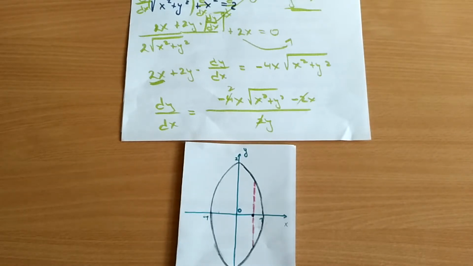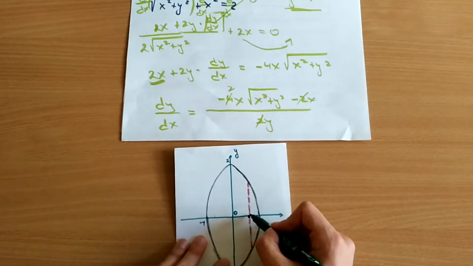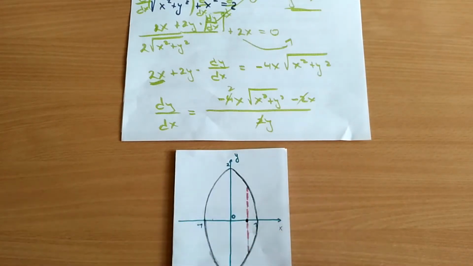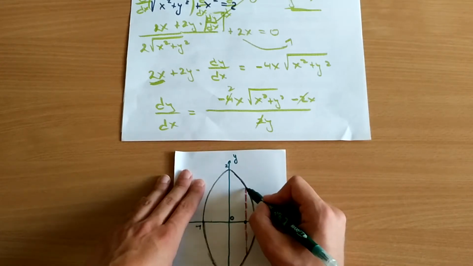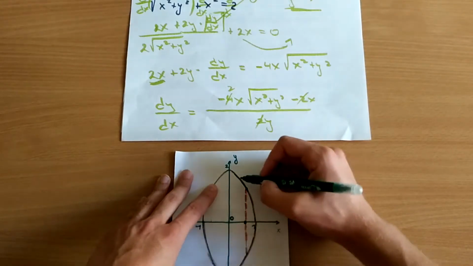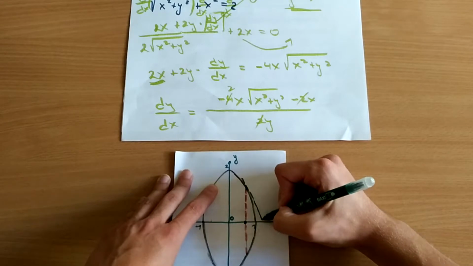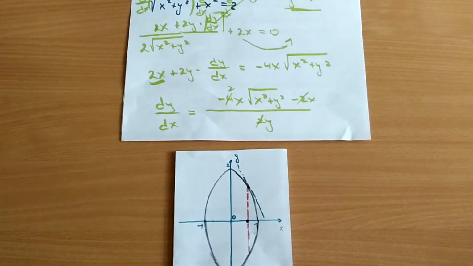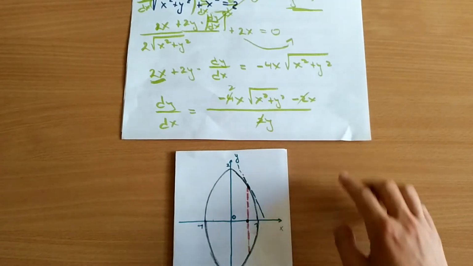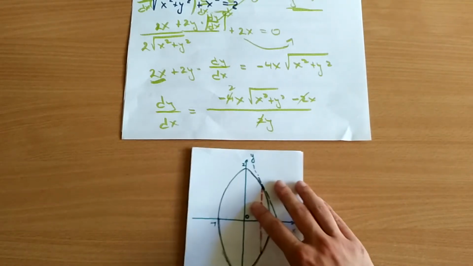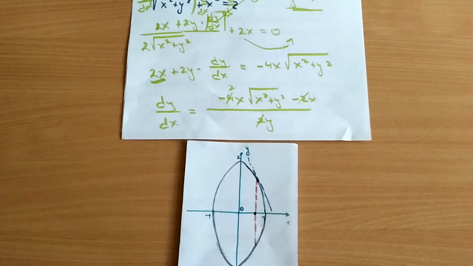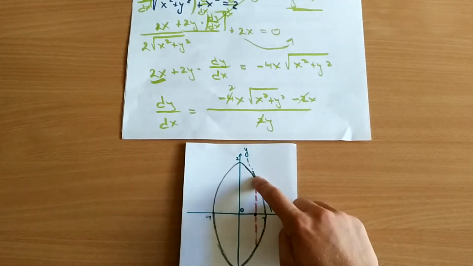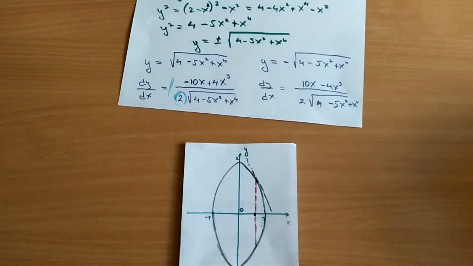How? You may wonder. Well, if we have, let's say, a point here, and we wish to find the derivative on this point here in the first quadrant, we will notice that the derivative at this point is negative. And through the implicit differentiation, if we replace x and y with positive coordinates, we'll find the derivative at this point on the graph.